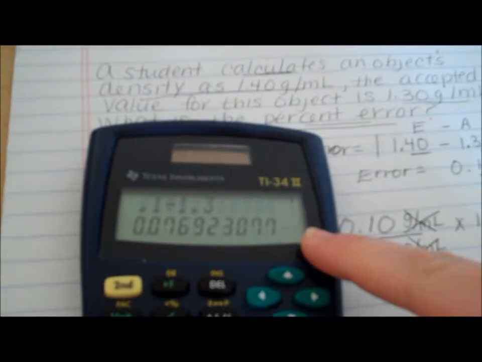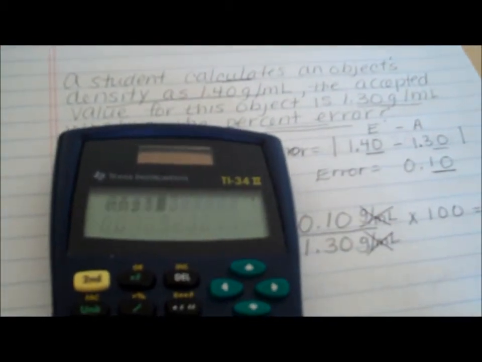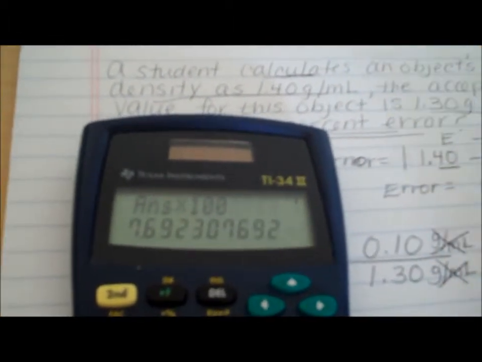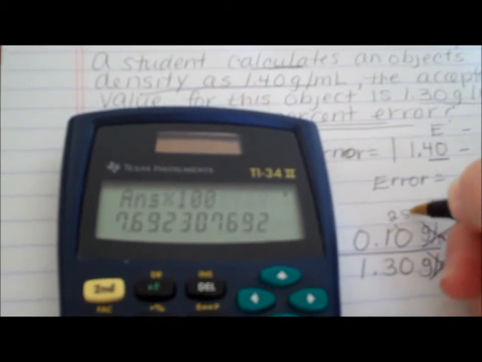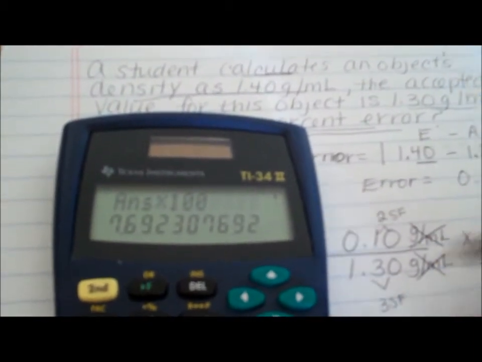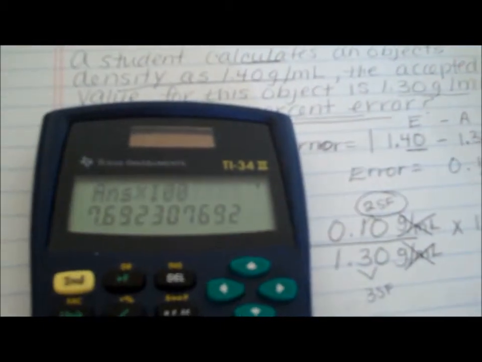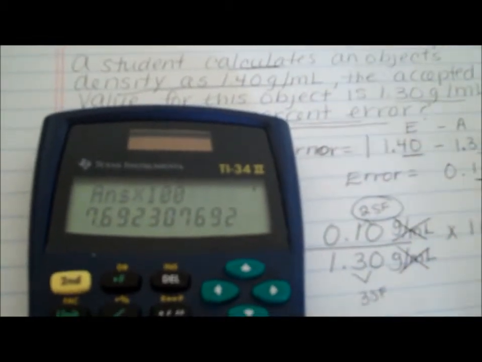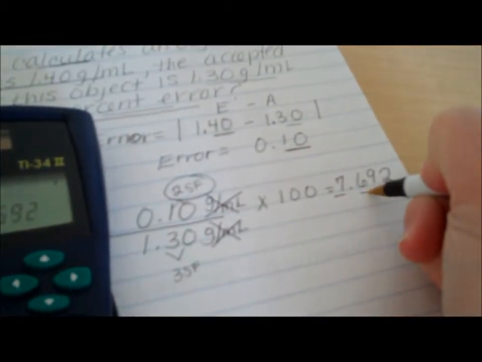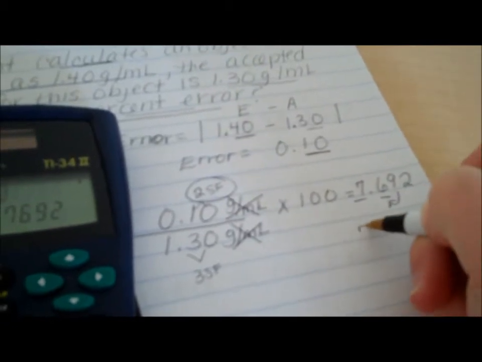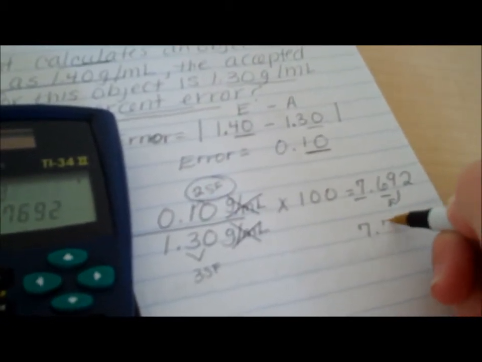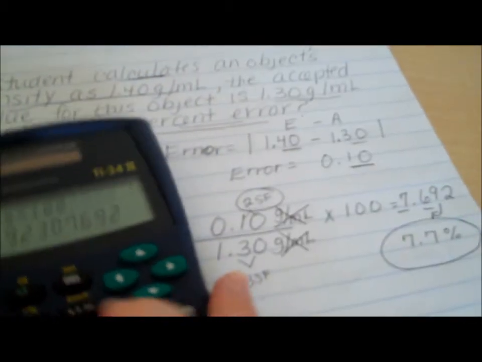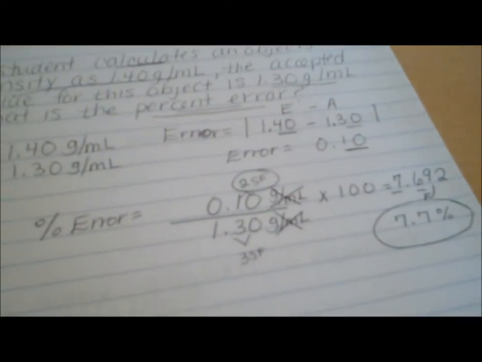Now this isn't our percent error yet. We want to multiply it times 100. Now, since we divided and multiplied, we're going to go by the lowest number of sig figs. We have 2 sig figs here, and we have 3 sig figs here. So our lower one is our 2 sig figs. Now our answer says 7.692. We're going to go to 2 sig figs, 1, 2, and we're going to round up because it's a 9. So it's going to be 7.7% error. The larger number of your percent means the greater margin of error.